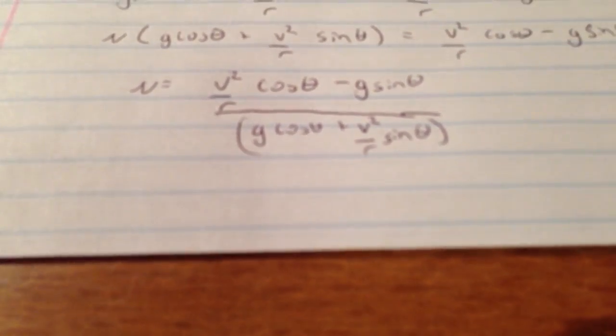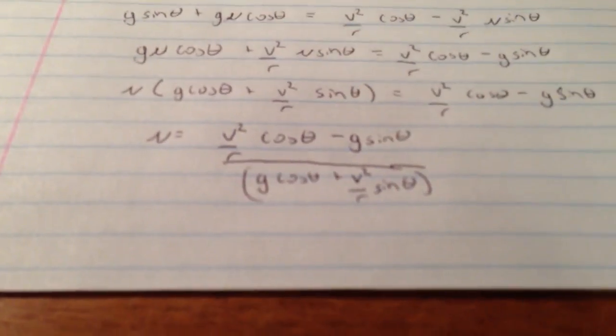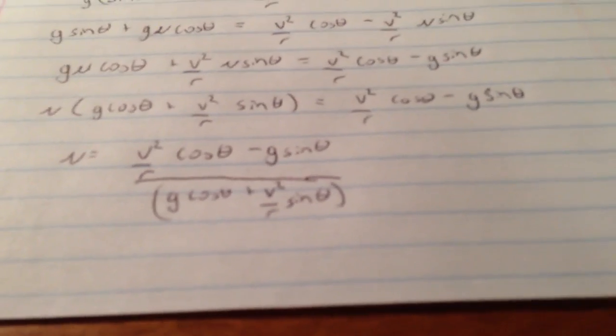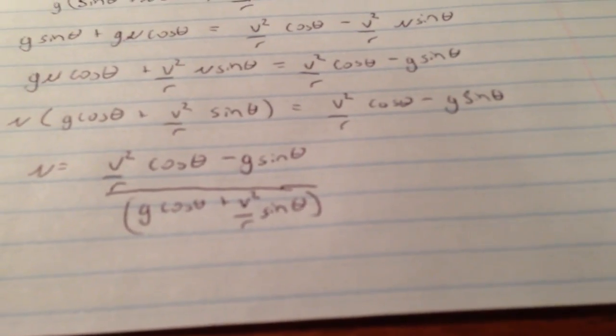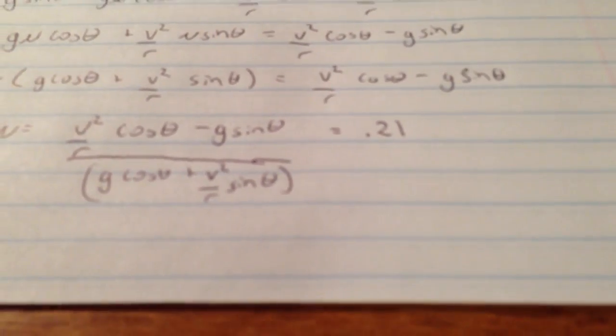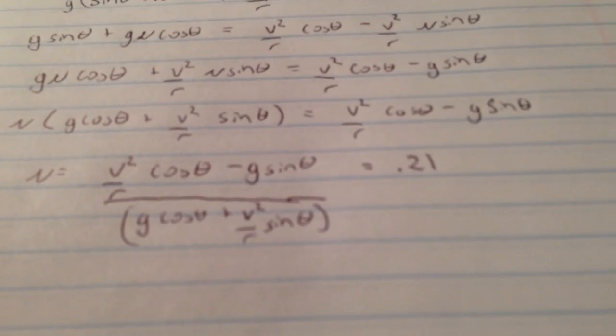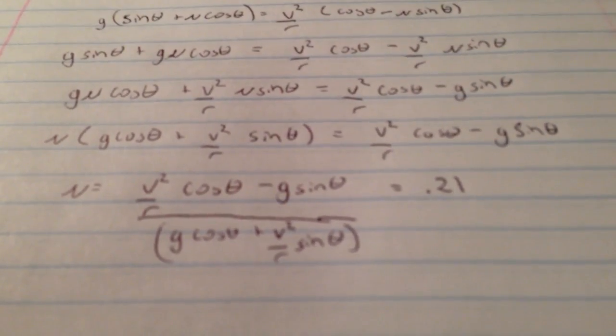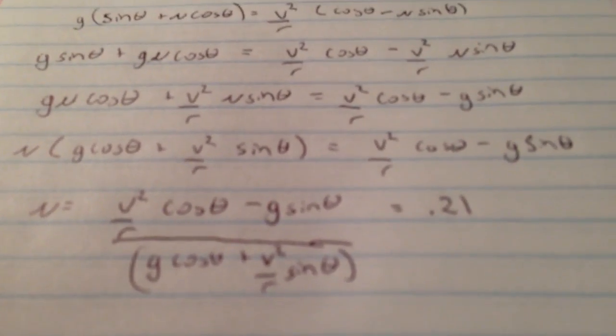Now if plugged into your calculator correctly, that should give you a mu of 0.21. And there are no units on that because mu is just a constant. And that is the second part of this problem, and that's it.